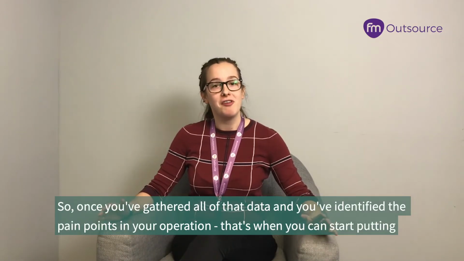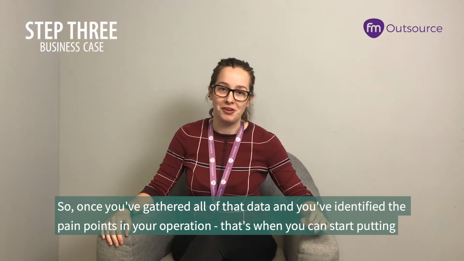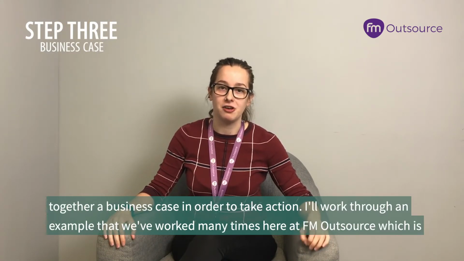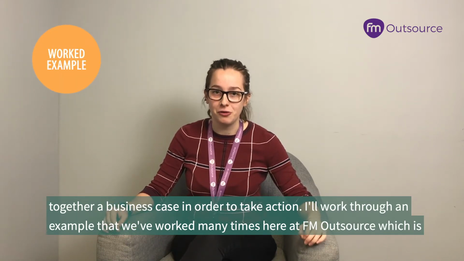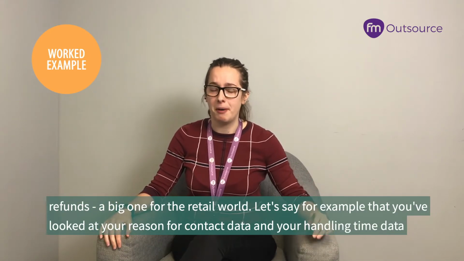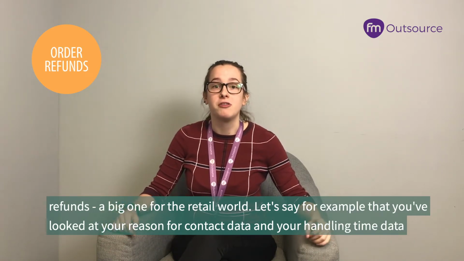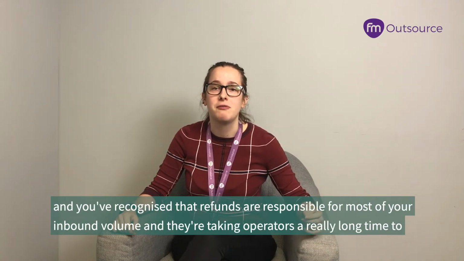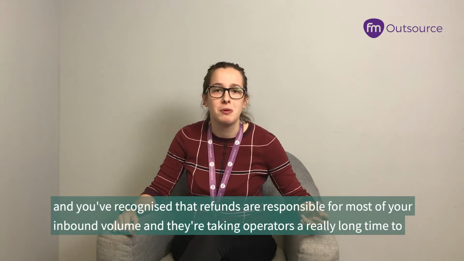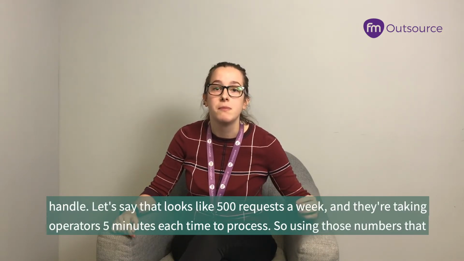So once you've gathered all that data and you've identified the pain points in your operation, that's when you can start putting together a business case in order to take action. I'll work through an example that we've worked many times here at FM Outsource, which is refunds, a big one for the retail world. So let's say, for example, you've looked at your reason for contact data and your handling time data, and you've recognised that refunds are responsible for most of your inbound volume and they're taking operators a really long time to handle.